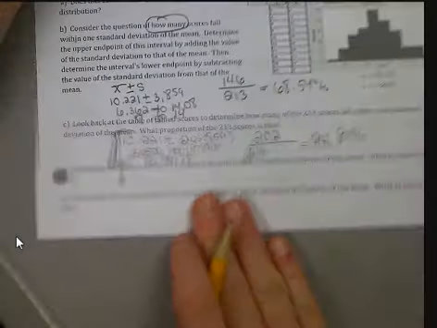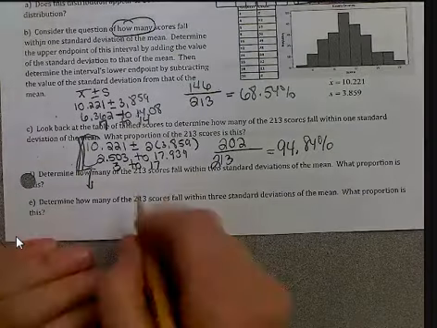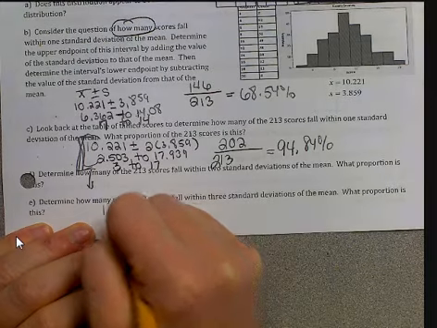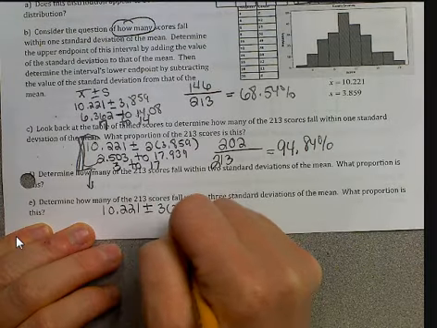And so then I'm going to do the same thing with 3 standard deviations. So I'm going to take the mean and add and subtract 3 standard deviations.